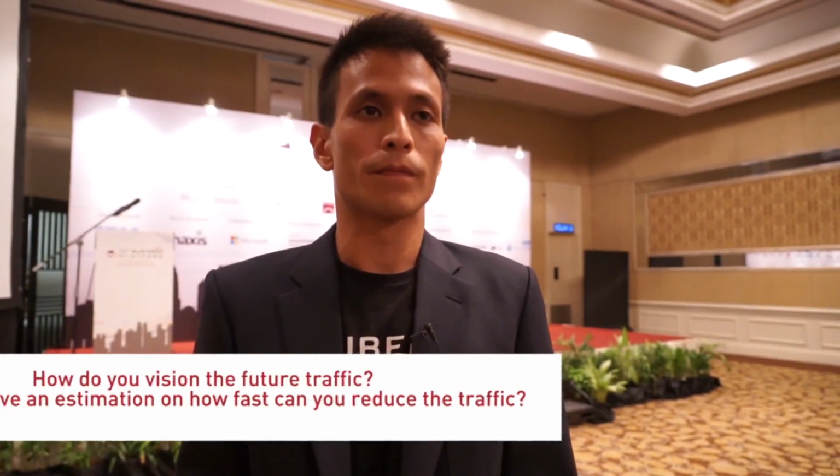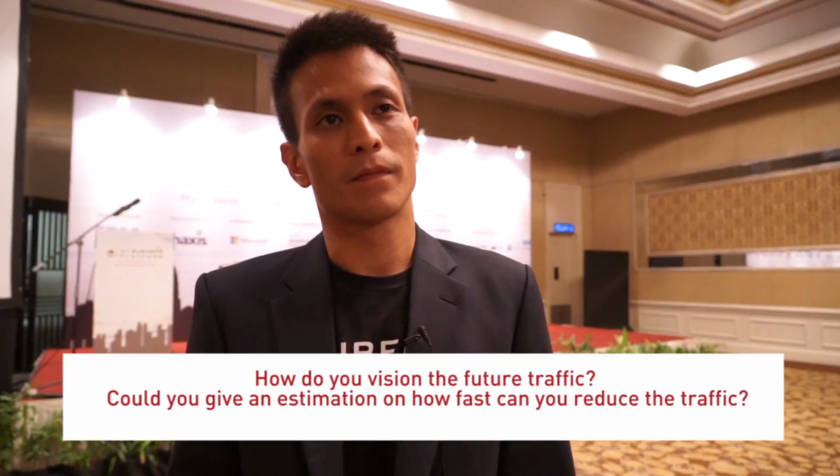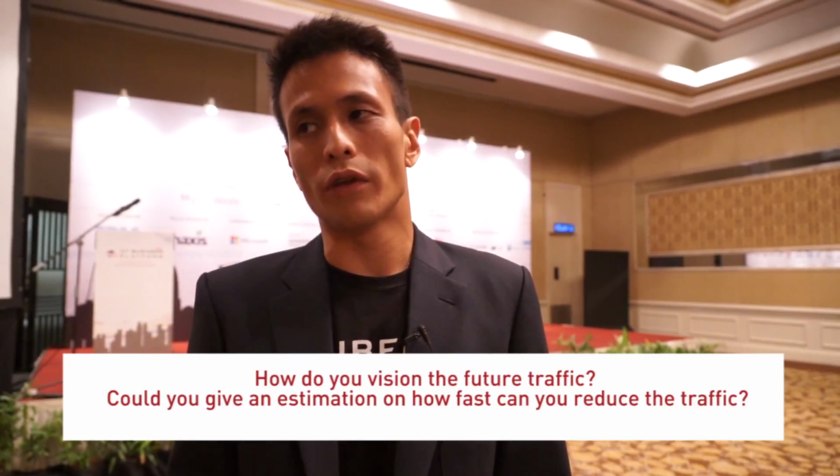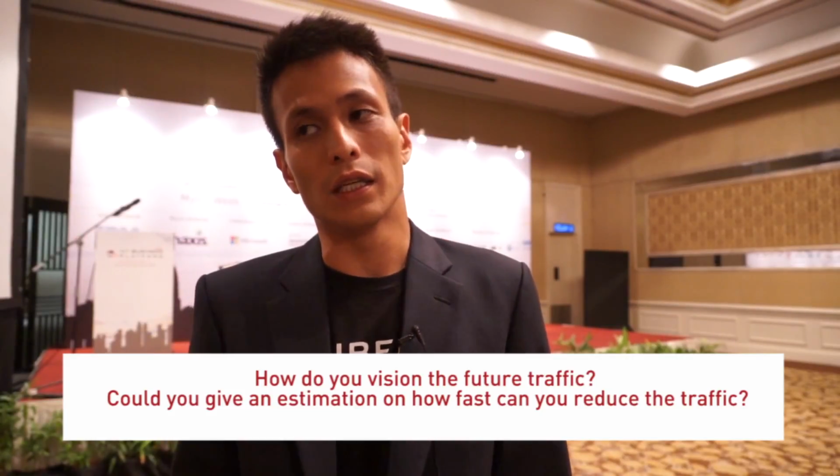With this kind of technology, right, how do you envision the future of traffic? Maybe how fast can you reduce the traffic, how many percent do you have an estimate? Well, I can't give you exact numbers right now, and it's also very different depending on which city, which country, the dynamics of the transport. So I can't give you specifics on that, but there are examples that I showed in my presentation.